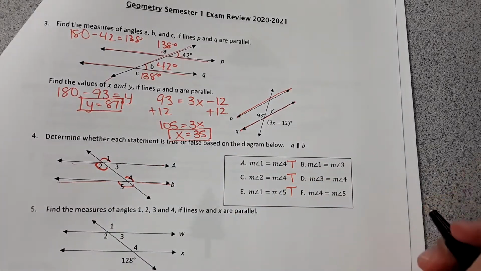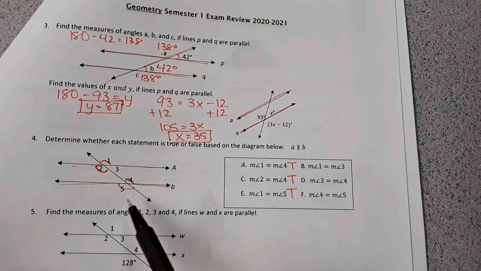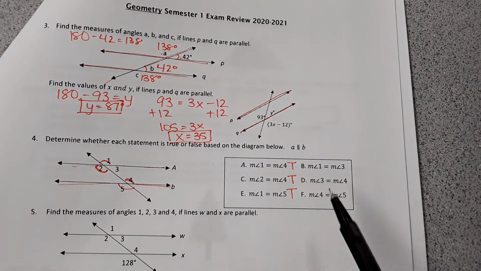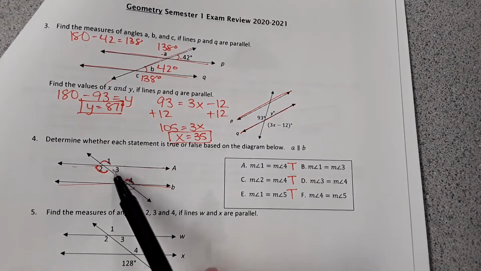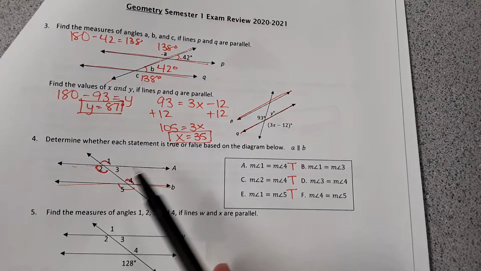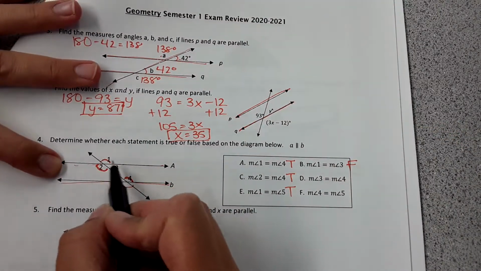And again, if the names of everything confuse you, in this case, if they're obtuse, they're going to be congruent to each other. So that's a little trick. Angle 1 is equal to angle 3. No, they're a linear pair. They're supplementary. They are not equal. That's false. And you can also see that one's acute and one's obtuse.